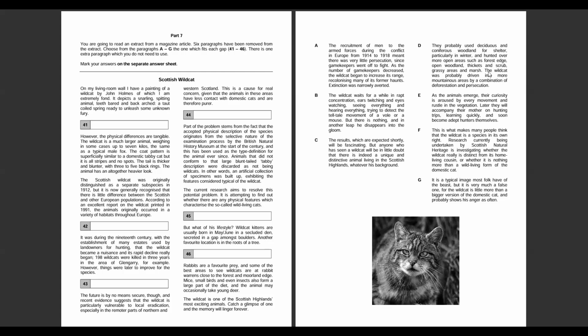For the wildcat is little more than a bigger version of the domestic cat. Superb, superb. Now you say the differentiation right after gap 41. Can you tell me where the differentiation happens? Where will they talk differently about these two?